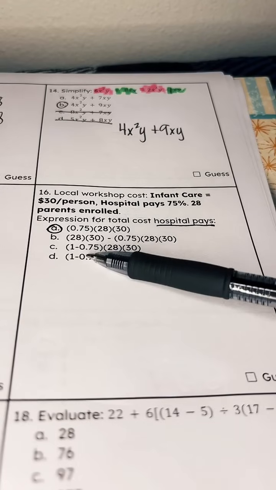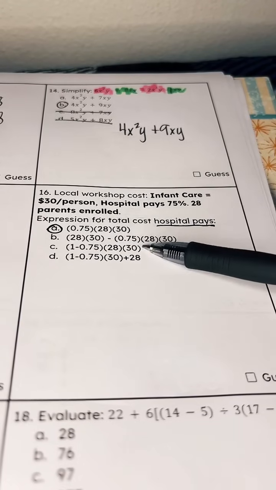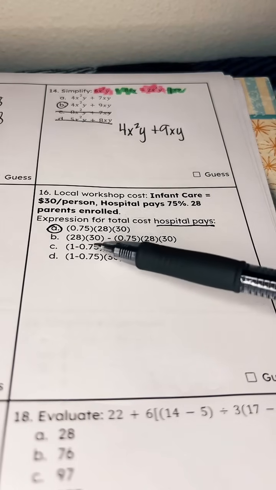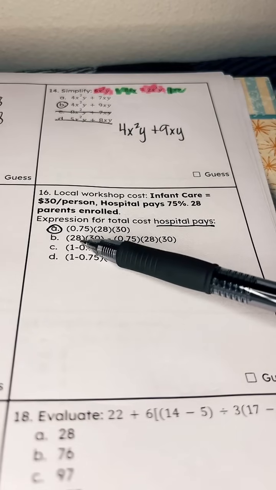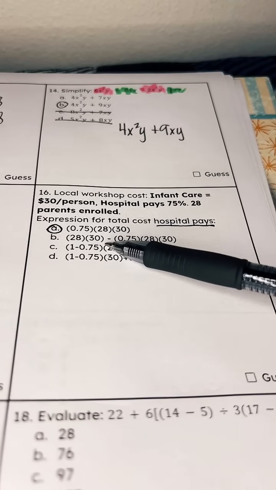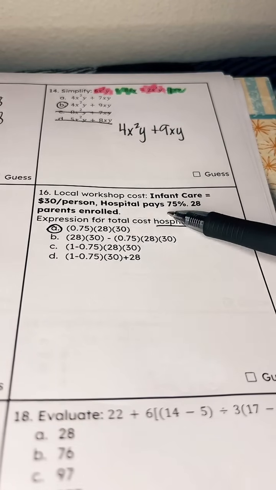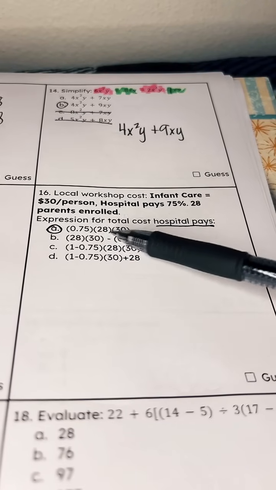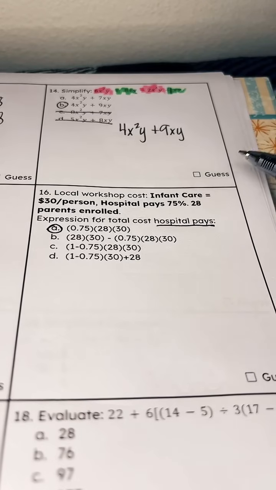Okay, because Michael said B is the one where you're finding how much the people are paying. Because it would be 28 times 30, and then you would minus it from what the hospital pays. The hospital pay is going to be 75% of the 28 and 30.